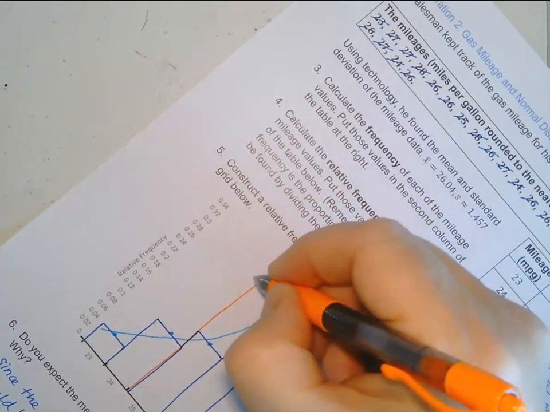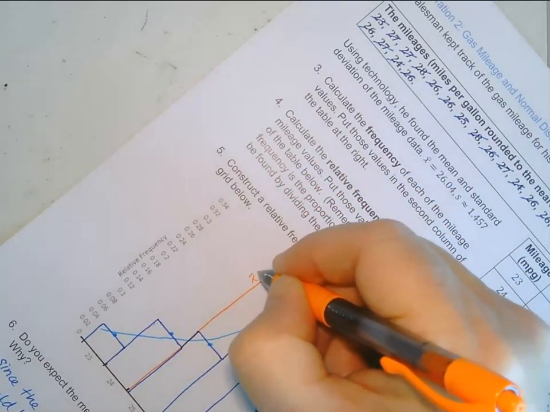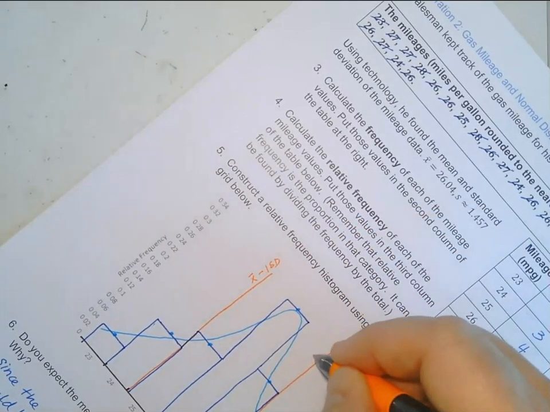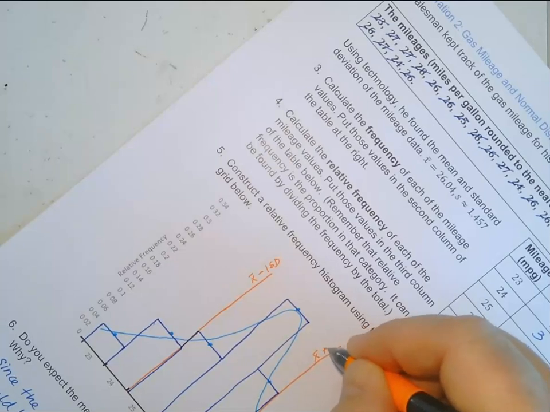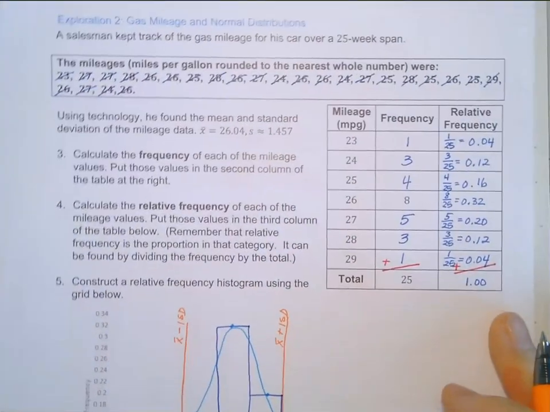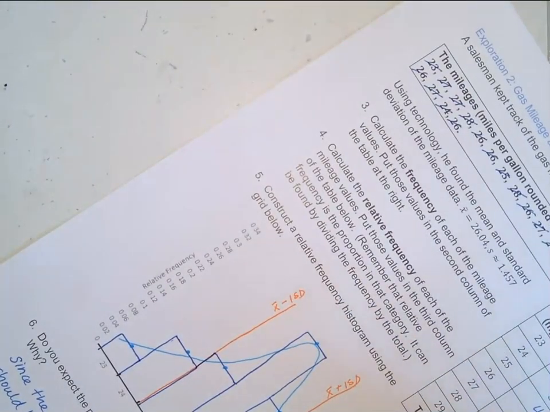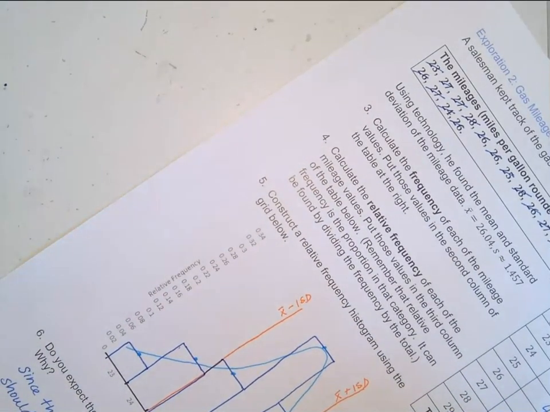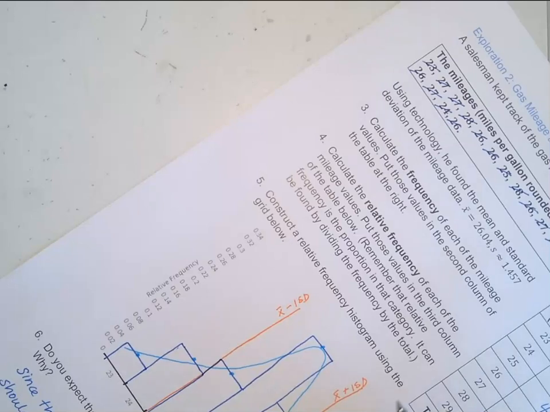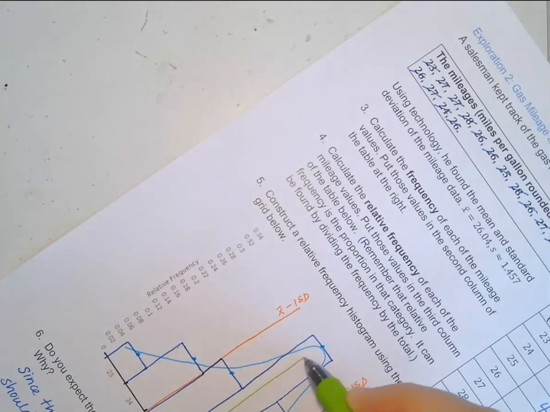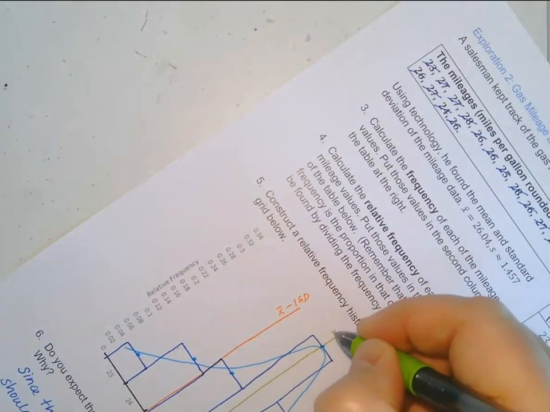Okay, and I'll say this is X bar minus 1 standard deviation, and this is the average plus 1 standard deviation, right? And maybe we should put the average on the graph. Let me do that. I'll do it in green just so we can see it. The average was 26.04. So I'll just kind of draw it in here. Maybe it should be further to the left, but I'll just do it here, average.